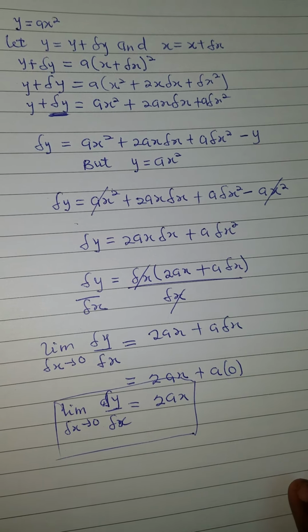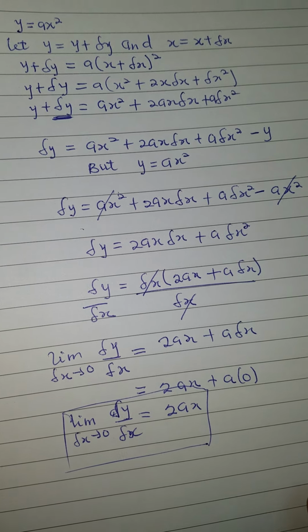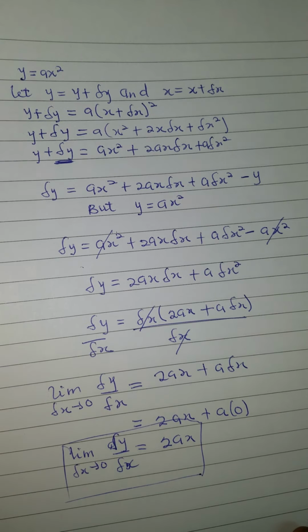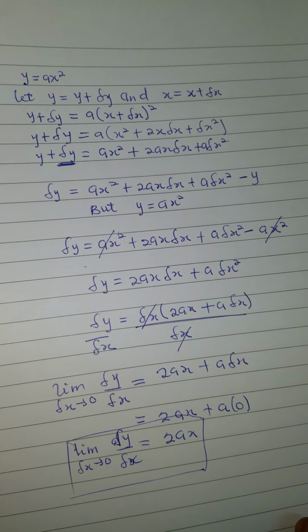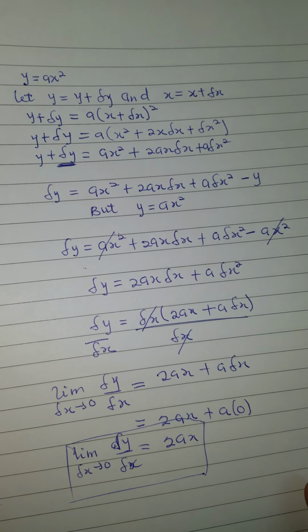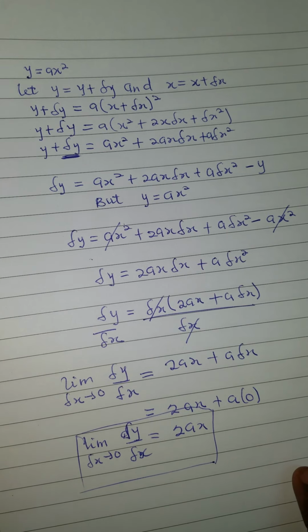And this is just a sample to illustrate how to solve by the method of first principle in calculus.